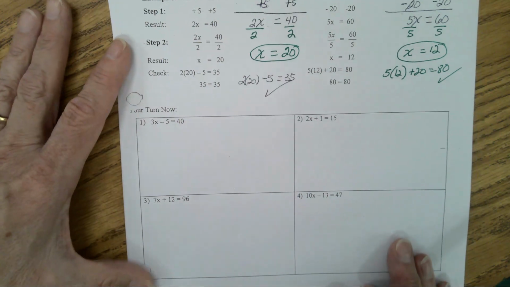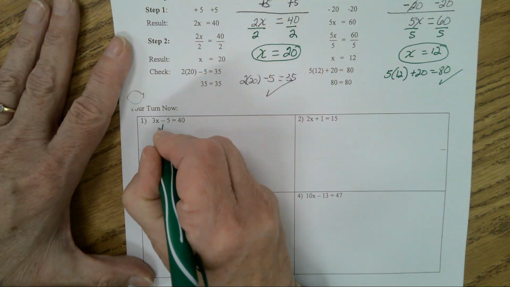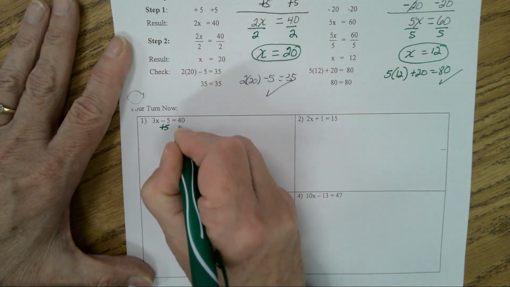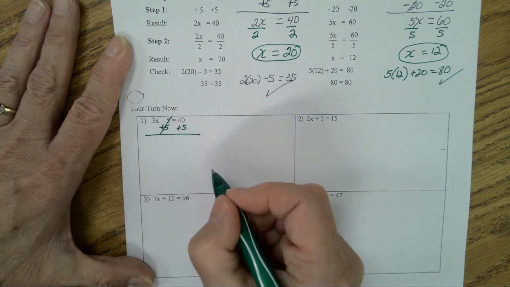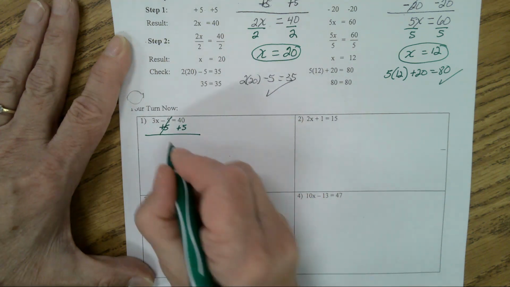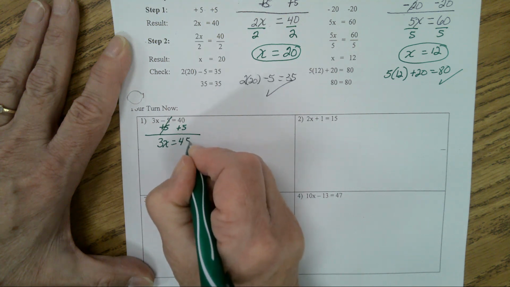All right, let's do these together. To undo subtracting 5, you're going to add 5, add 5. Draw your line and cancel. You now have 3 times x equals 45.